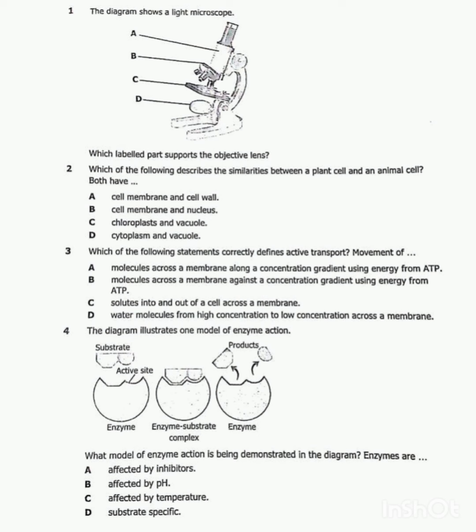Okay, so in this case, active transport is the movement of molecules across a membrane against a concentration gradient using energy from ATP. So the correct answer for question number 3 is B. Active transport is the movement of molecules across a membrane against a concentration gradient using energy from ATP, which is adenosine triphosphate. So the answer is B.